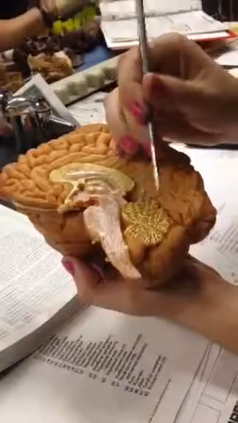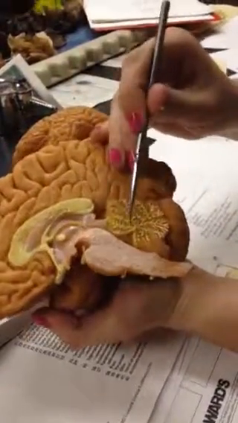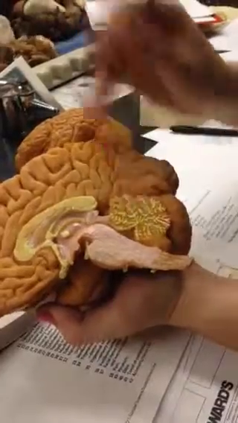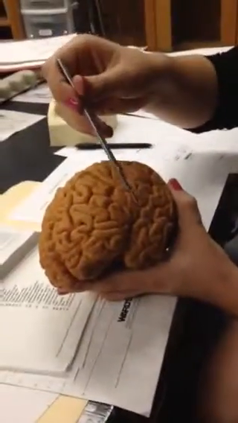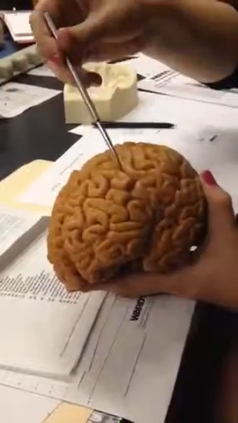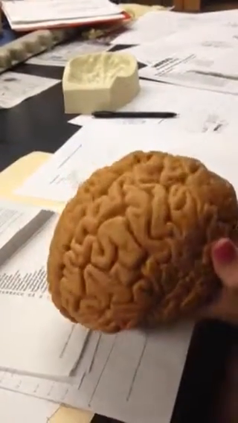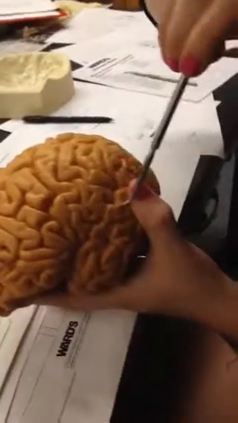The arbor vitae is this stalk, and arbor vitae means tree of life, and you can see that it actually kind of looks like the tree of life. And then you have the longitudinal cerebral fissure, and that's longitudinal, and this would be the frontal and lateral fissures. Frontal lobe, temporal lobe, occipital lobe, parietal lobe, and that's the brain.